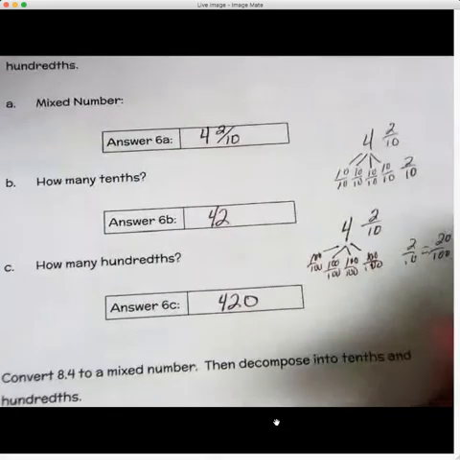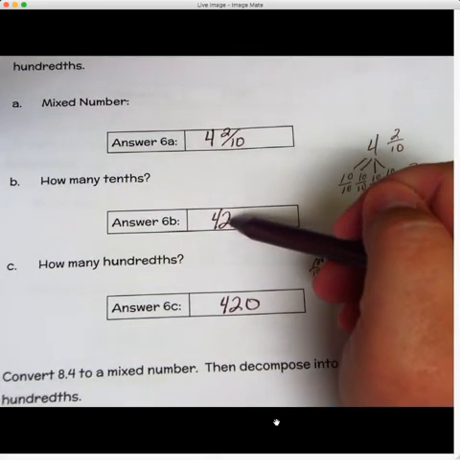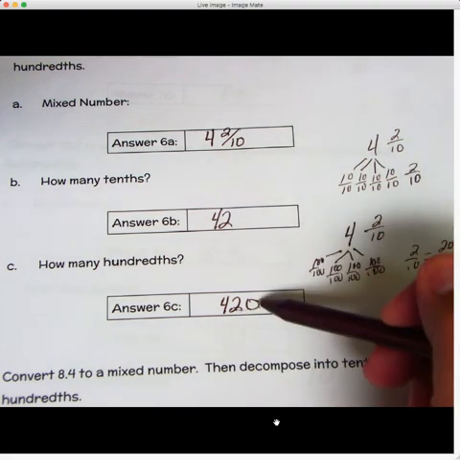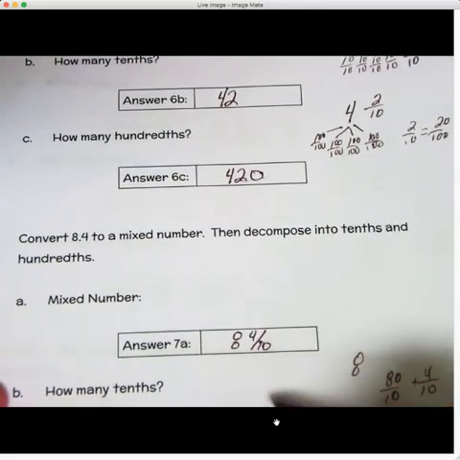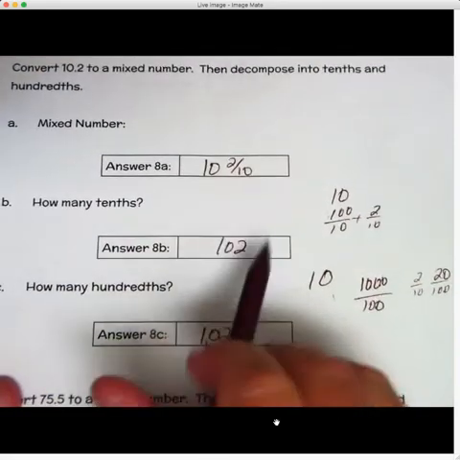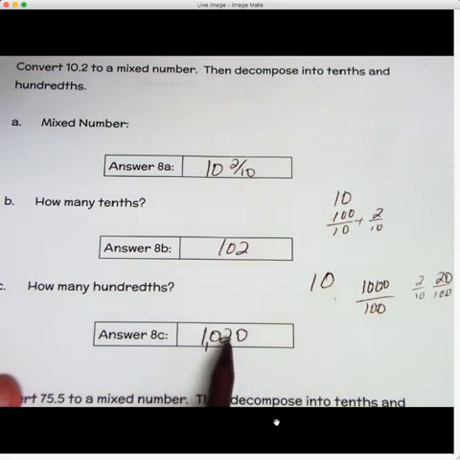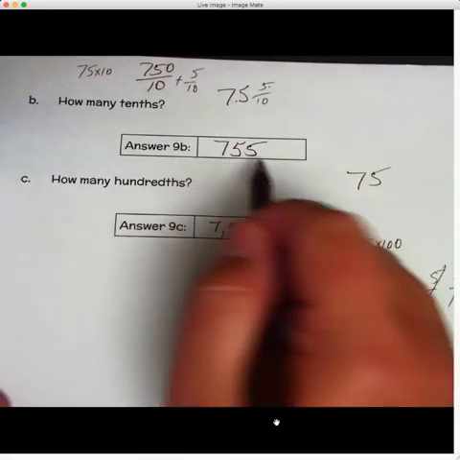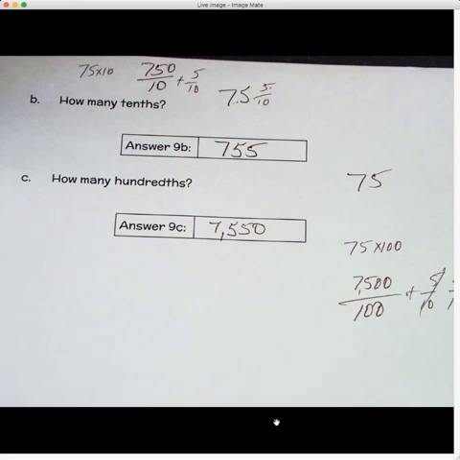Now I want you to see a pattern on these last few we did. Let's see if you can see it. 4 and 2 tenths would be 42 tenths. 420 hundredths. We just added a 0. 8 and 4 tenths would be 84 tenths. 840 hundredths. We just added a 0. 10 and 2 tenths would be 102 tenths. Add a 0. 1,020 hundredths. How many tenths? 755. Add a 0. 7,550. It's moving on the place value chart from one place to the next. Adding a 0 is what we're doing.